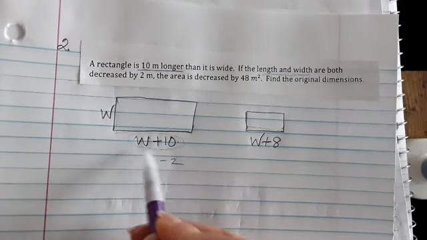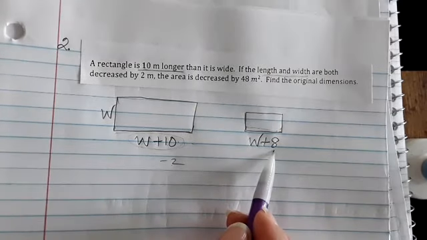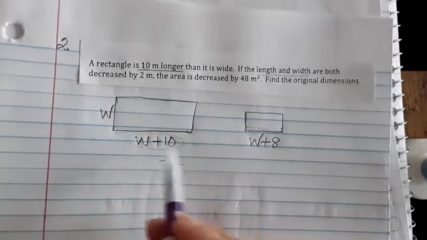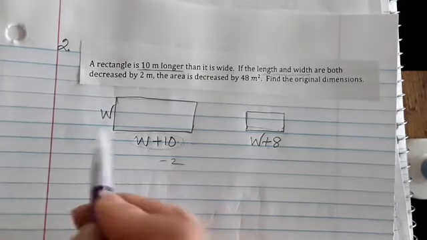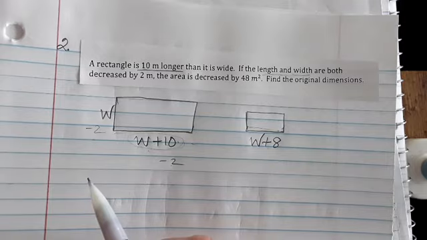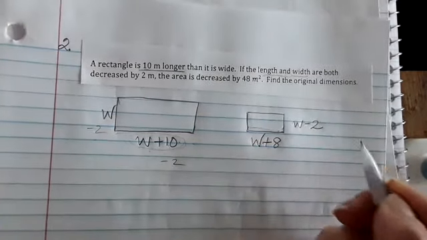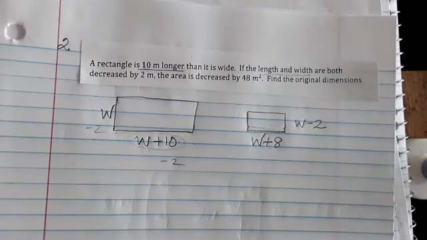So basically you have W plus 10 and then minus 2. So that's going to get you W plus 8. Does that make sense? 2 less than this one would be. So we got to take 2 away from that one as well, and that one would be your W minus 2. So those would be the dimensions of your new smaller rectangle.